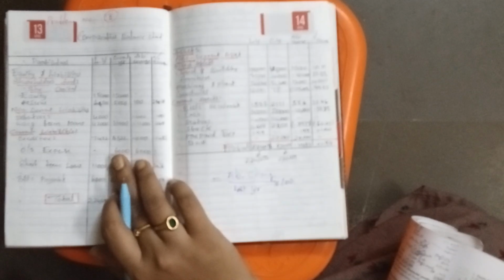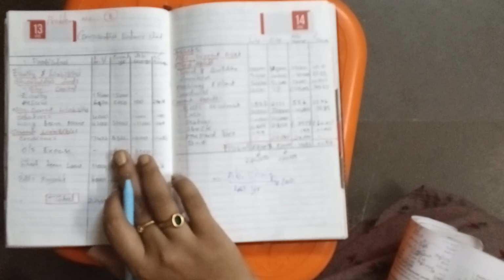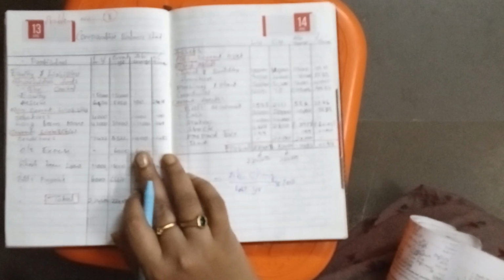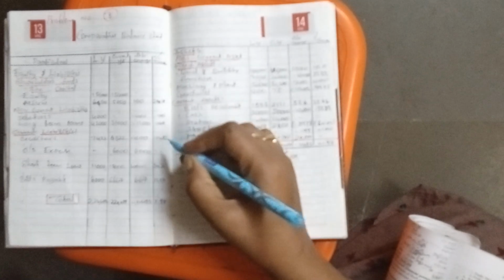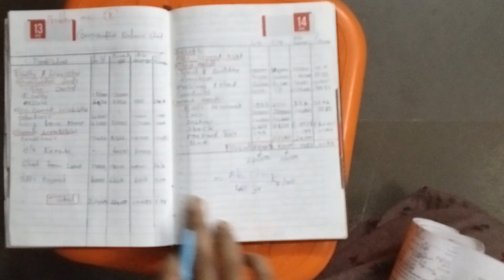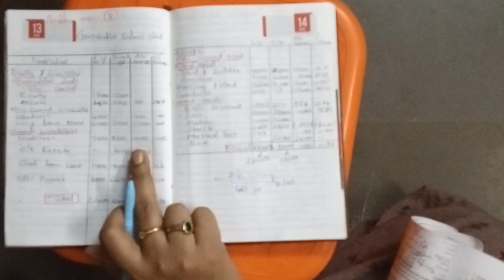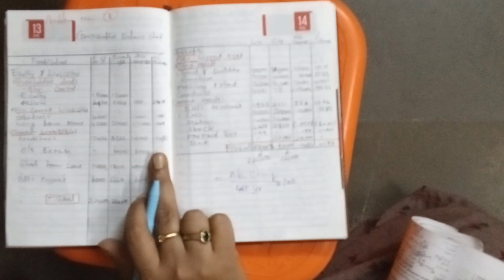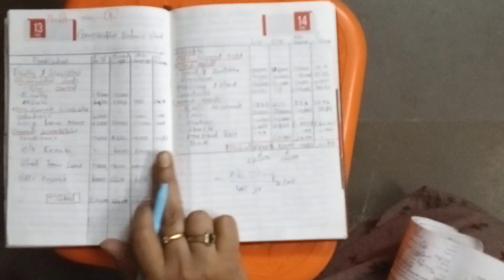So if you deduct from 6,322 this 7,422, how much you got? Minus 1100. Okay, and if you do abnormal change divided by last year, means minus 11,000 divided by 7,422, then you will get a minus 14.82 value.